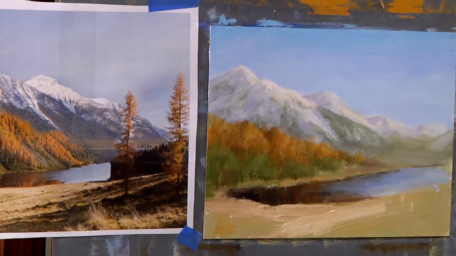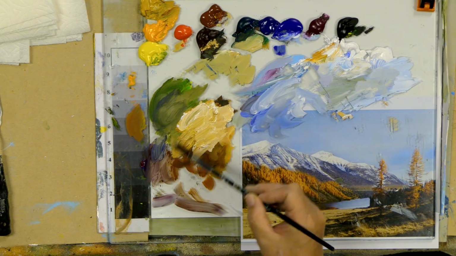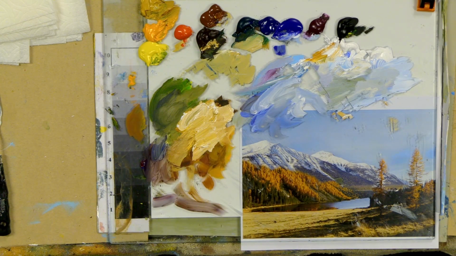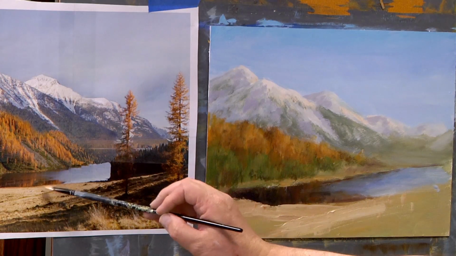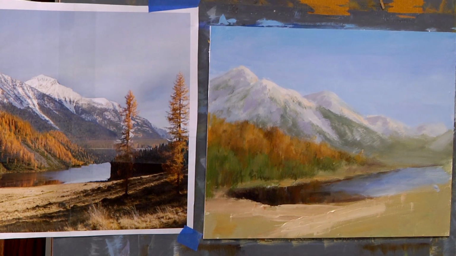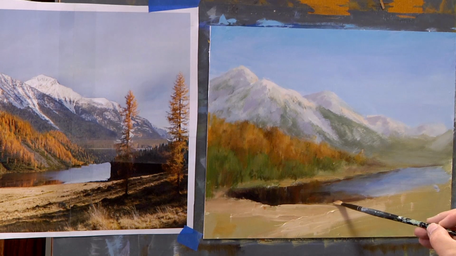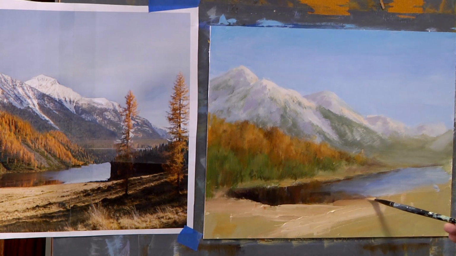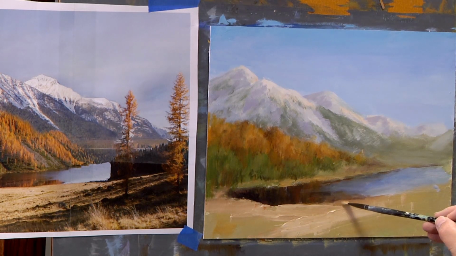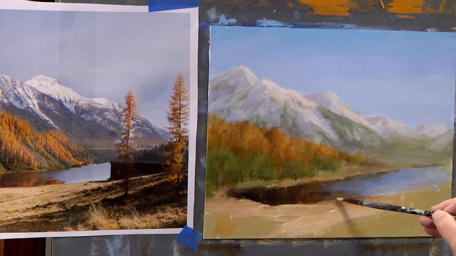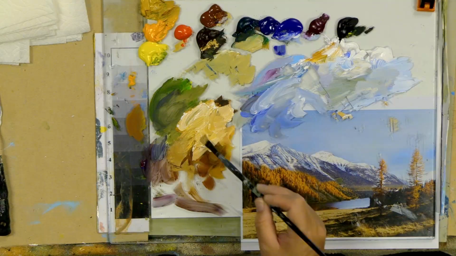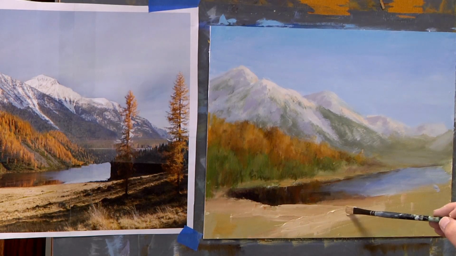Now, we'll tone this down with just a bit more burnt umber. There'll be a tiny, slightly darker one right up over here along the water's edge. So we'll push that in and let it fracture against the edge of that water there. But I like that light, so let's work that light.